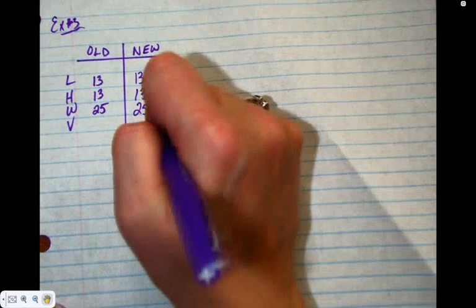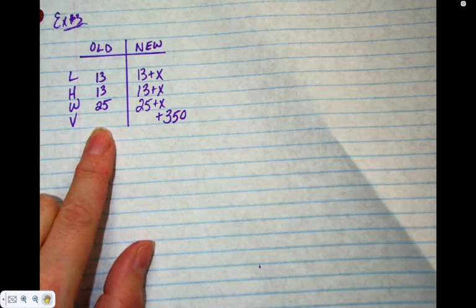What I want to have happen is I want to increase the volume by 350. What do I need? The old volume. Well, how do you calculate volume of anything? Length times width times height. So calculate the old volume. So it would be 13 times 13 times 25.